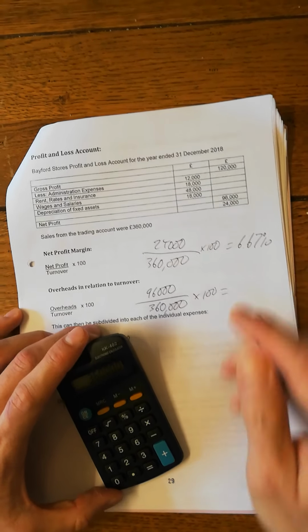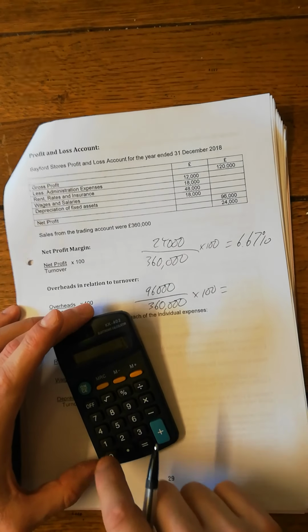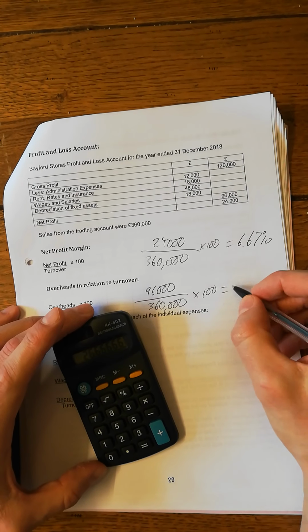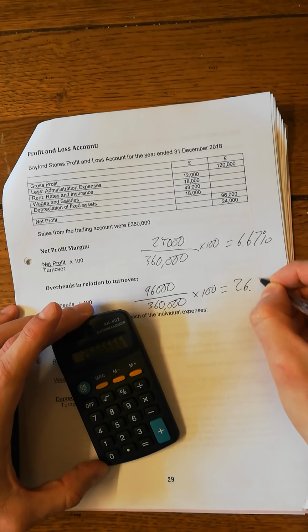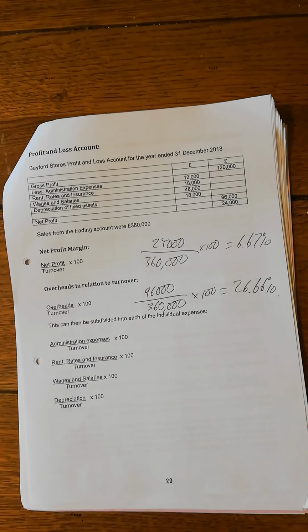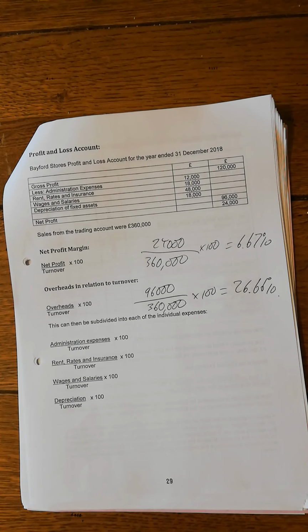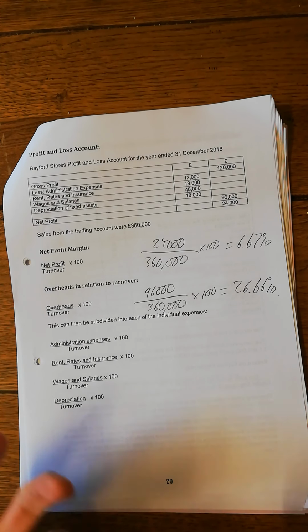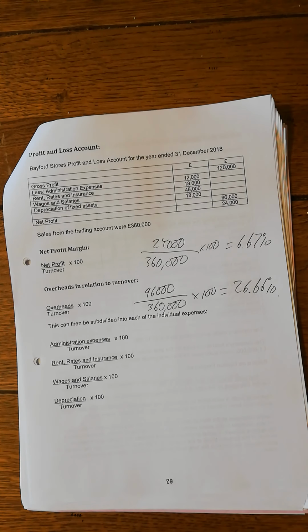I forgot to write that down. Times by 100. And we get the answer we said before, 26.66%. So 26.66% of all of our sales are being paid out for overheads or for expenses. Overheads and expenses are the same thing.